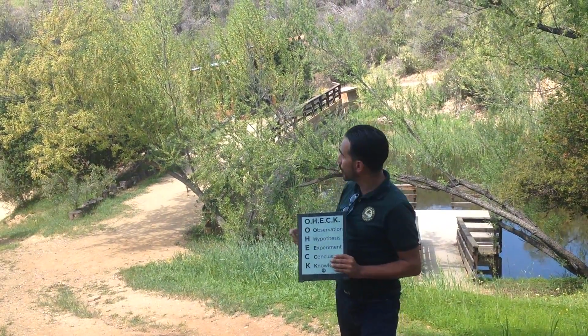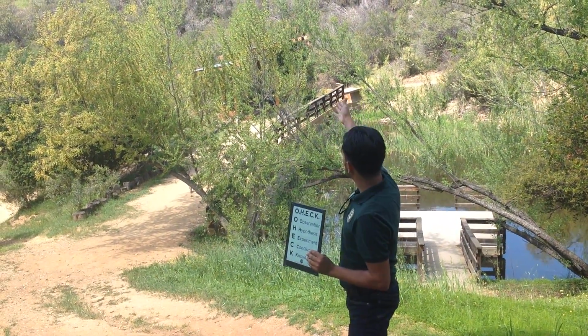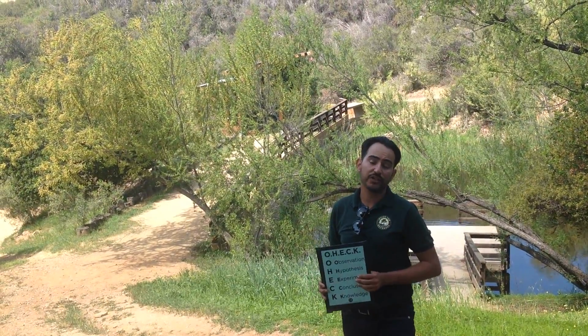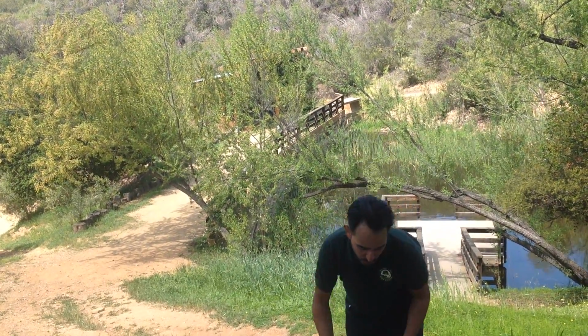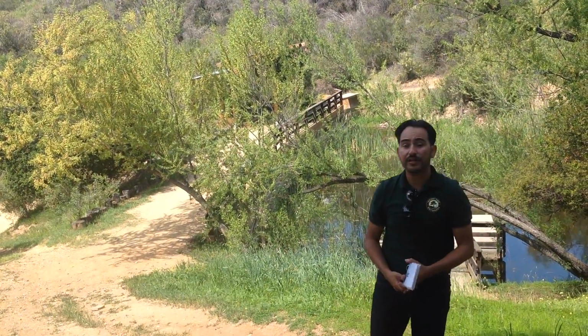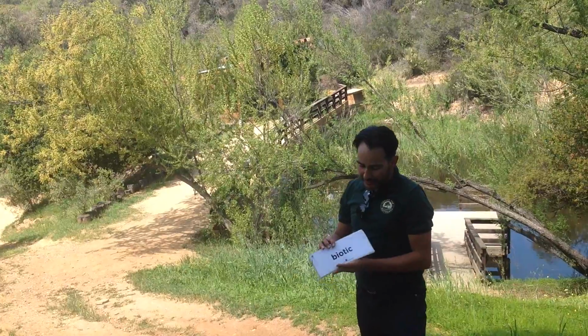As we observe the areas around us, some of the things that we see are things that are alive and also things that are non-living. When these two factors interact in an area, they have a specific name. Now, as scientists, we want to make sure to use the scientific terms.